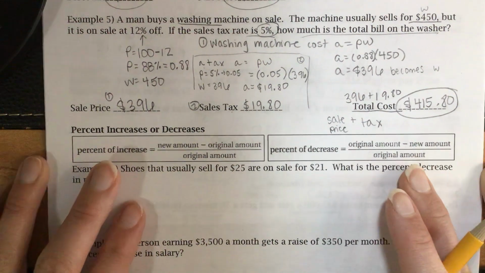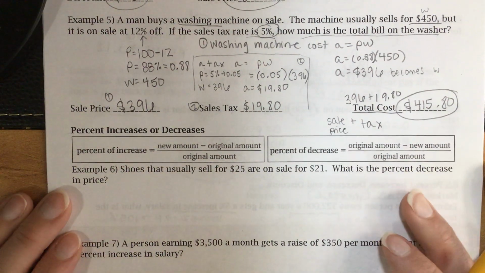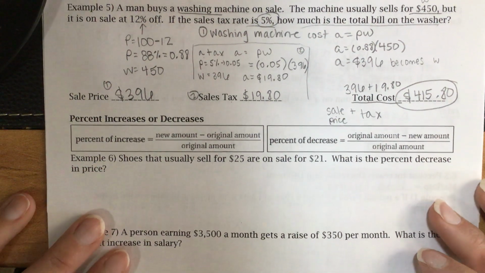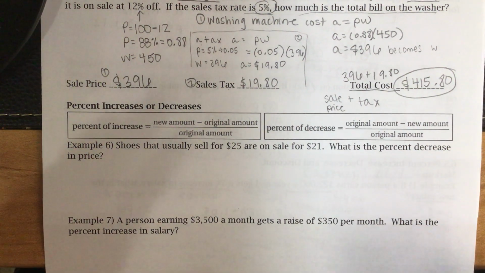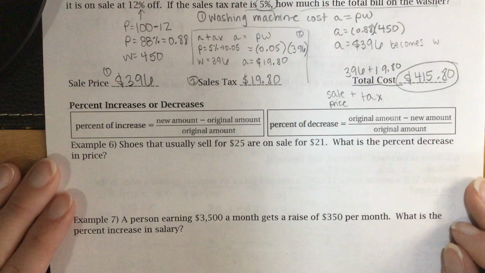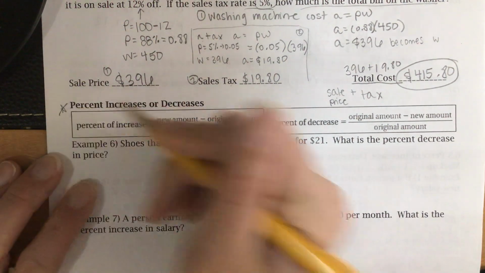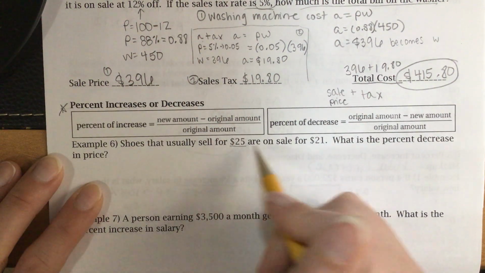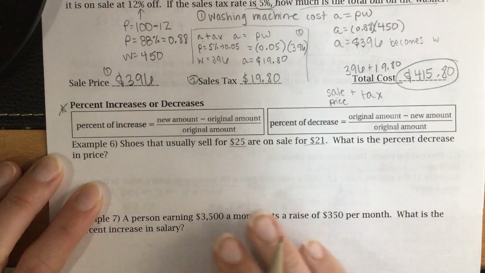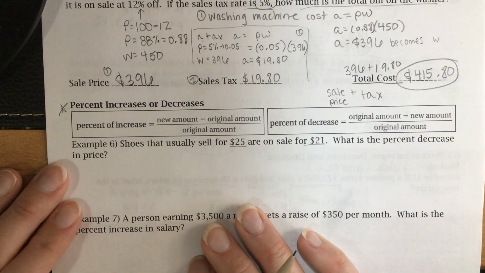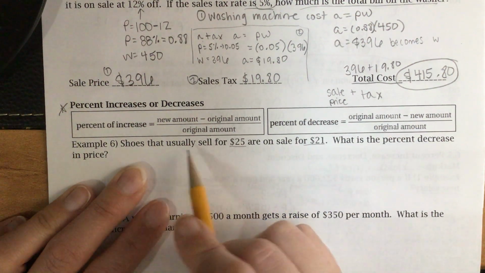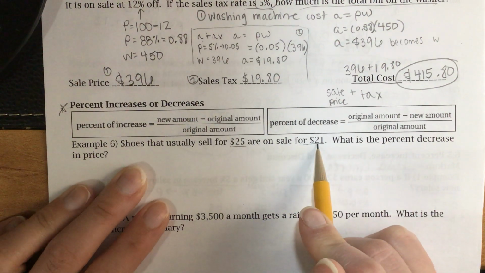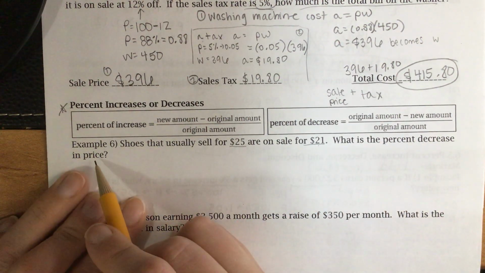The next item is not in your textbook, but I think that it shows an easier way to solve for percent increase and decrease when you don't know the amounts for the originals or how much it's changing. It makes the percent a little bit easier. So if it's asking for the percent and it gives you what it's originally and what it's on sale for, this is the method that I would use. Shoes that usually sell for $25 are on sale for $21. What is the percent decrease on the price?